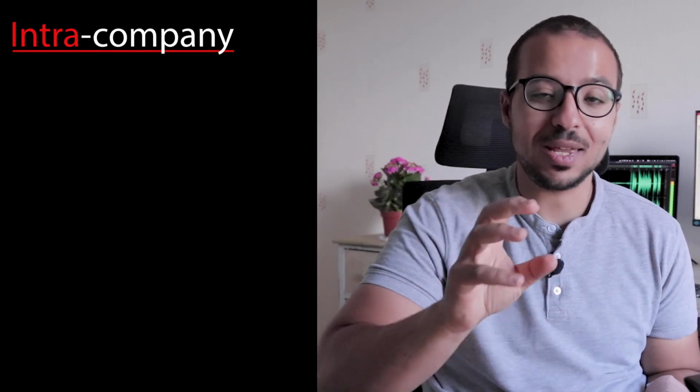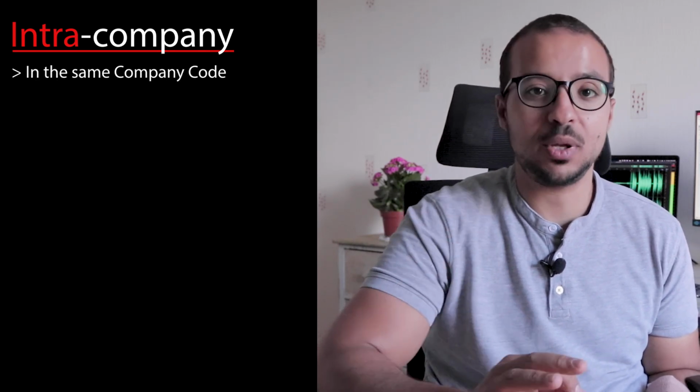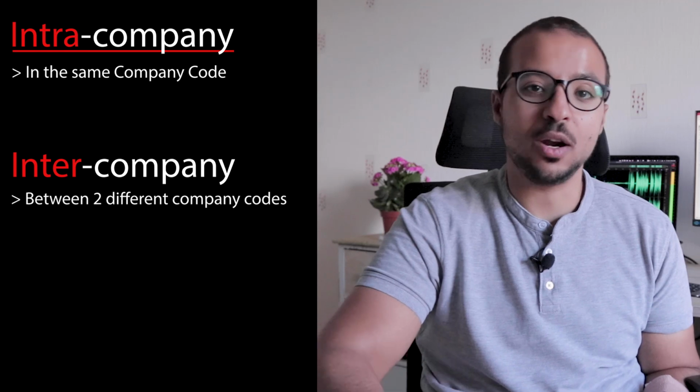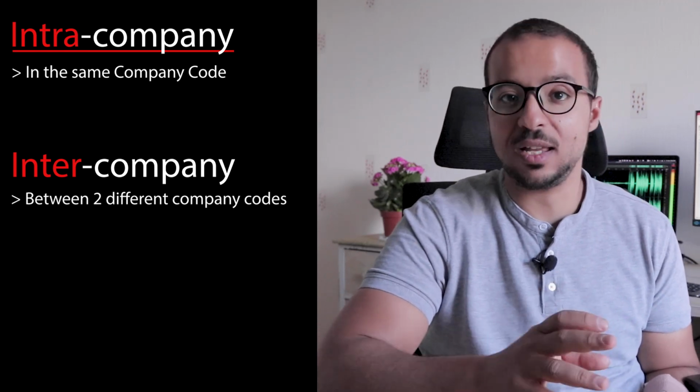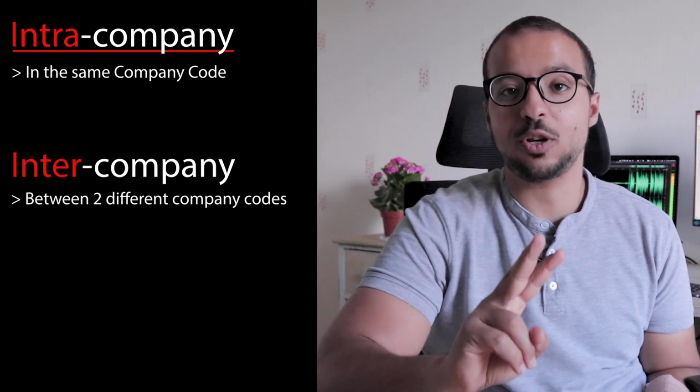Intracompany asset transfer is used when we transfer the asset values from one asset to another in the same legal entity or the same company code. It's called intracompany asset transfer. While intercompany asset transfer is when we transfer the values of the asset to another asset in a different legal entity or a different company code. So we have two company codes included in the intercompany asset transfer.